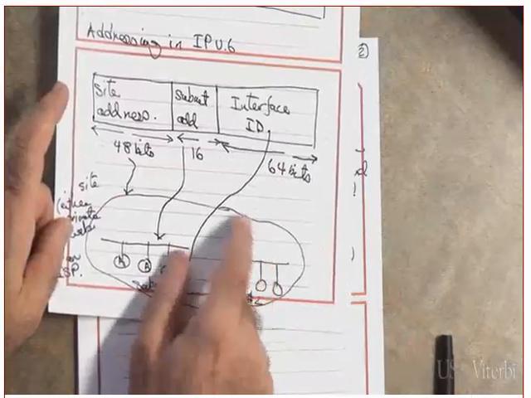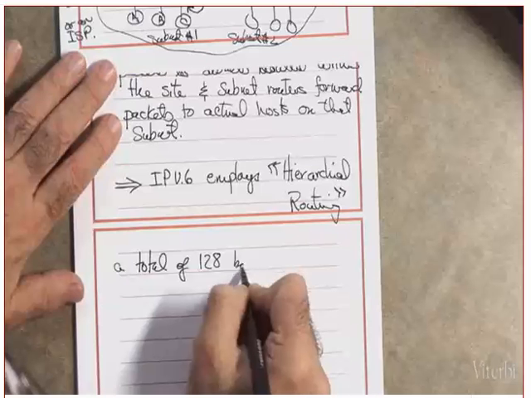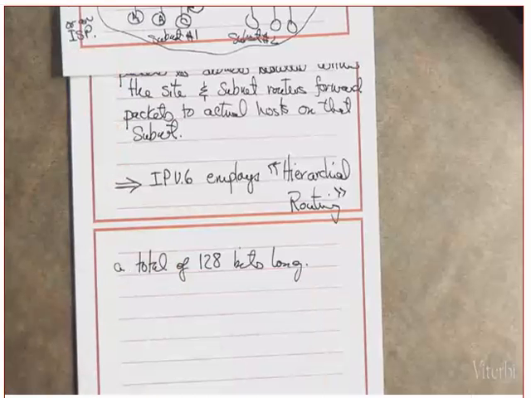And if we have a hexadecimal digit, what does it mean? Each section implies each section is how many bits long? 16 bits long. How many sections do we have? 8 sections. Sections are separated by a semicolon.